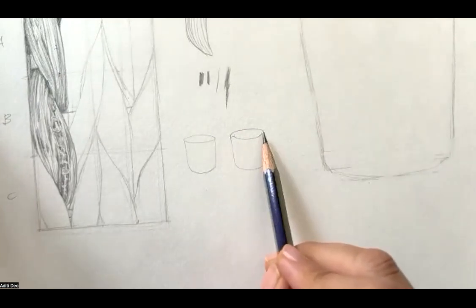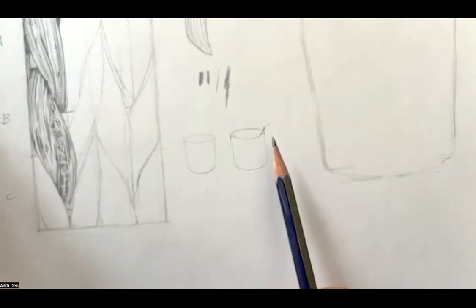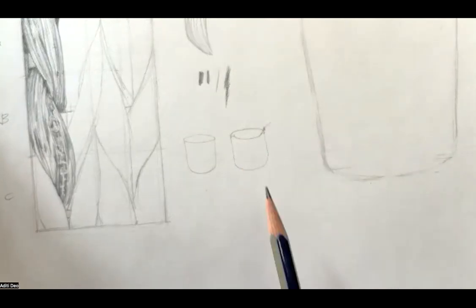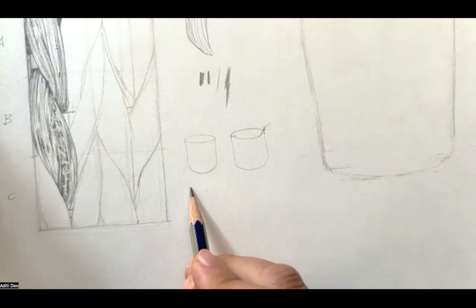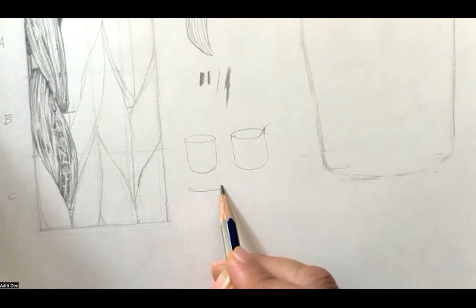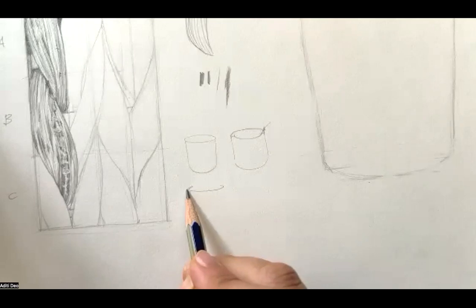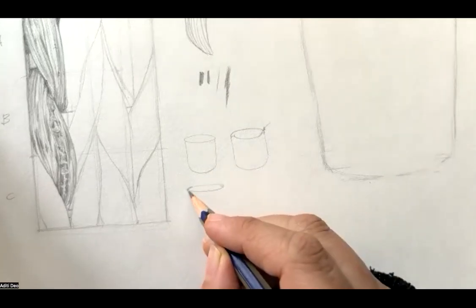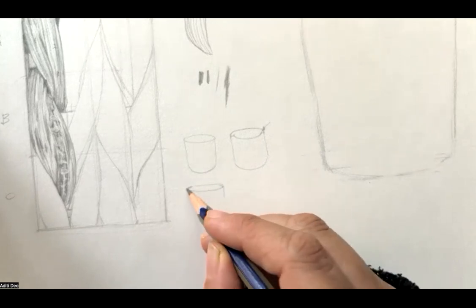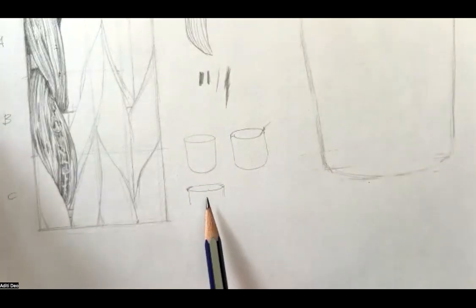Now, depending upon the thickness of this area, you can tell what material it is. Even if it is a steel object, which is relatively thin, the rim is pretty thin, you can still make something like this and make it look more three-dimensional.